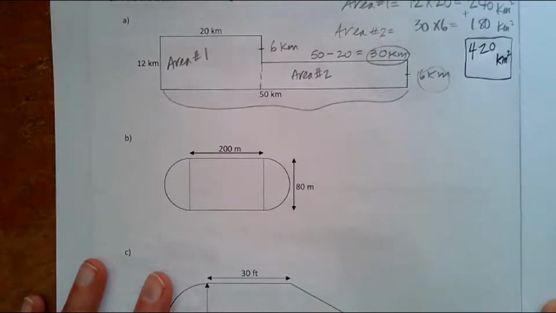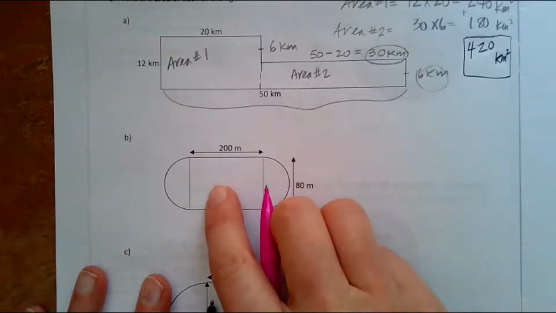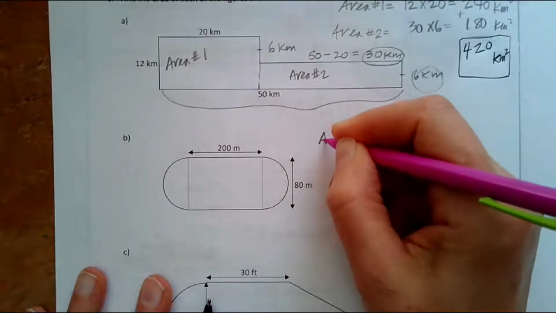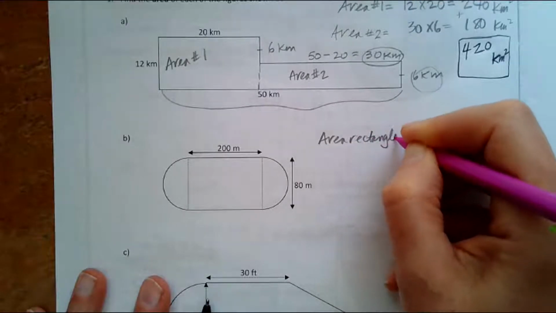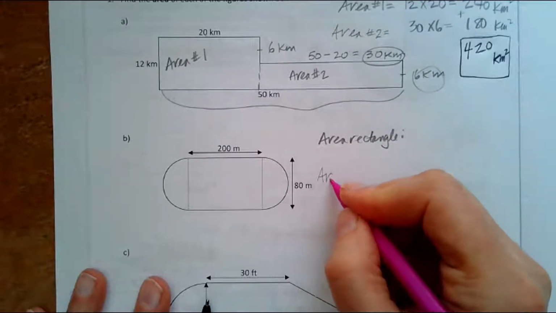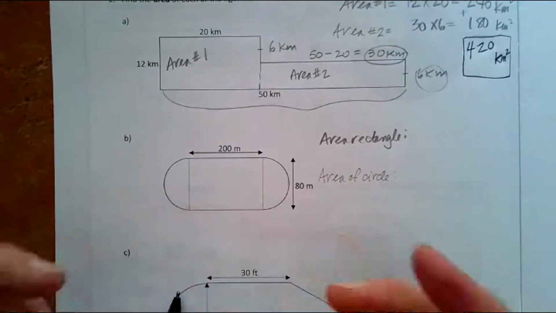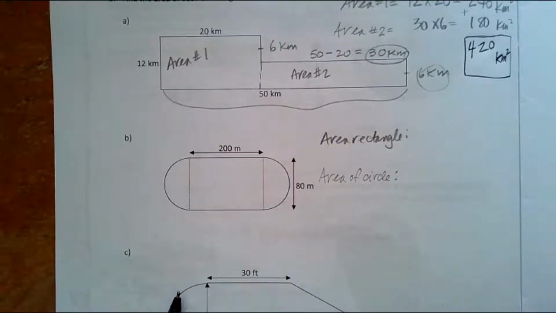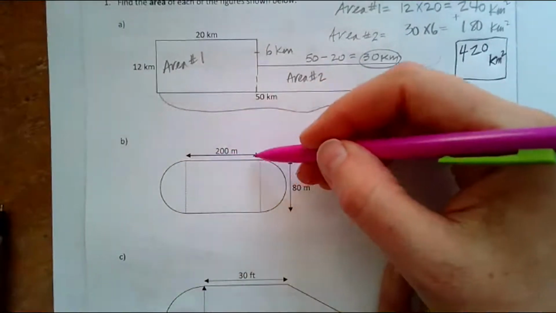Now for 1B, I have an odd looking shape. It sort of looks like a football field or a soccer field. More importantly, I see a rectangle and I see a circle divided in half. So I find the area of the rectangle and then the area of the circle. Now it is two half circles, but together they make a full circle, right? So if I find the area of the circle and the area of the rectangle and add those up, that will give me the total area. The area of the rectangle is very straightforward, 200 times 80.